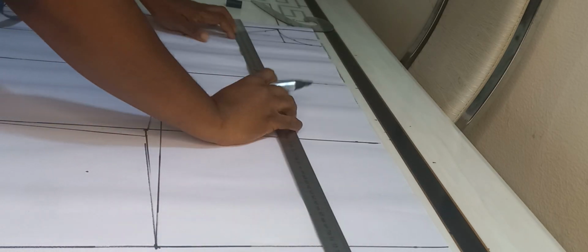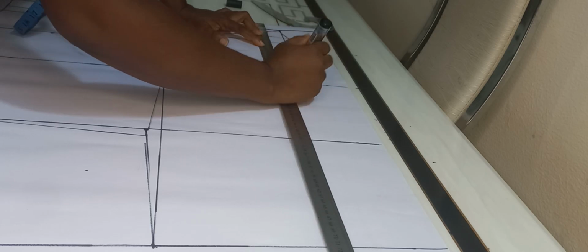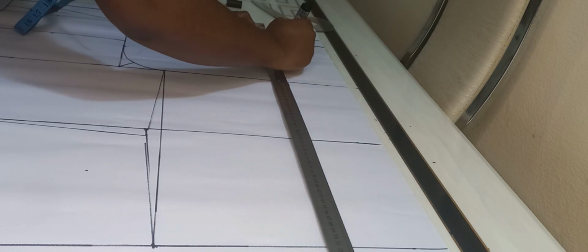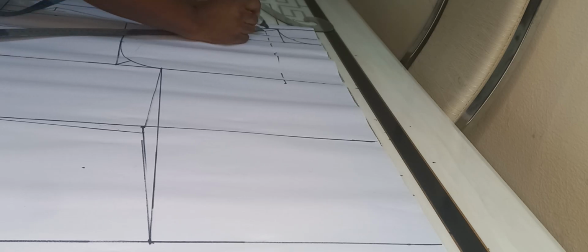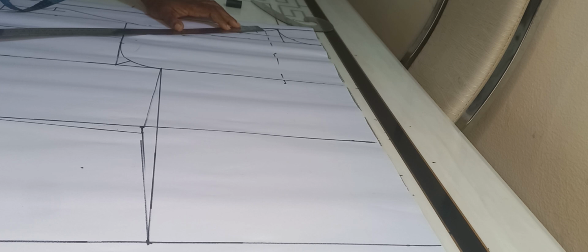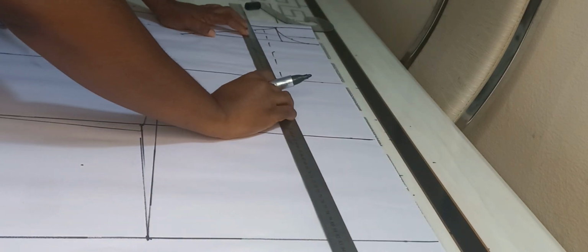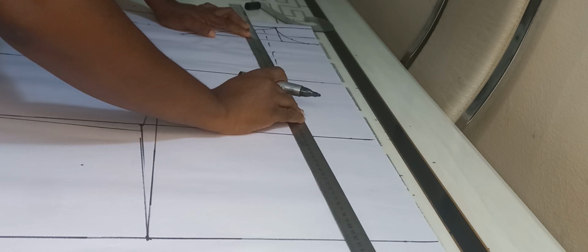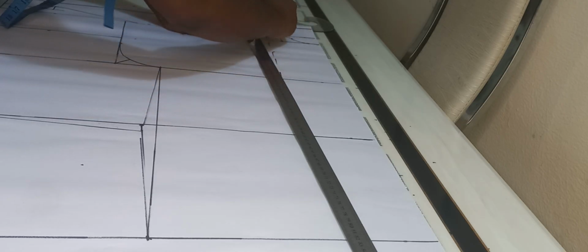Then I'll put my ruler this way and fix a broken line up. Now come to this point where I started the broken line. I will come out by 2 centimeters. Then I will connect it to this dart here, this place where I came down by 2 centimeters.